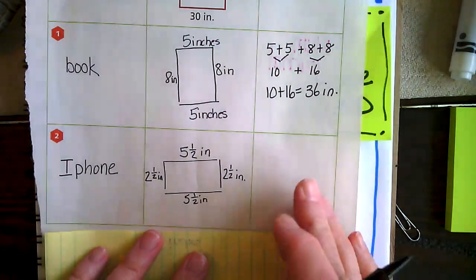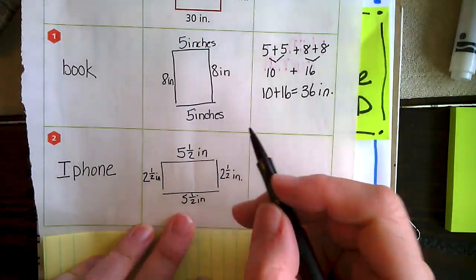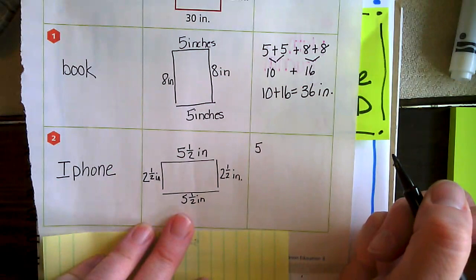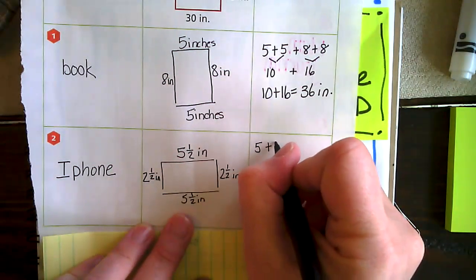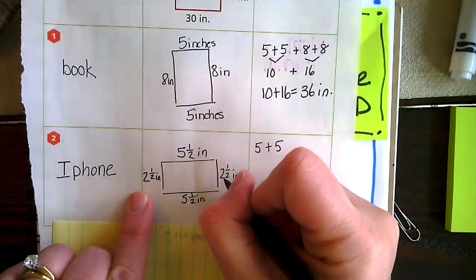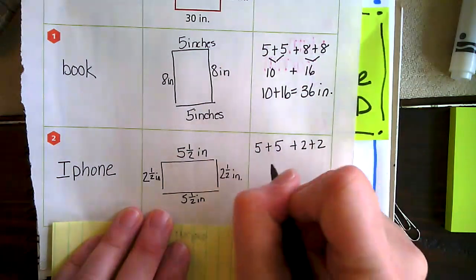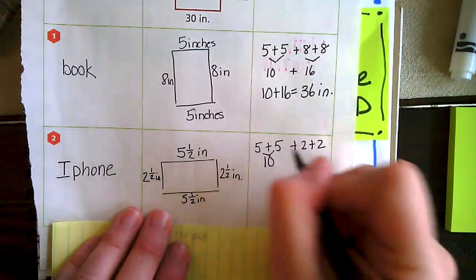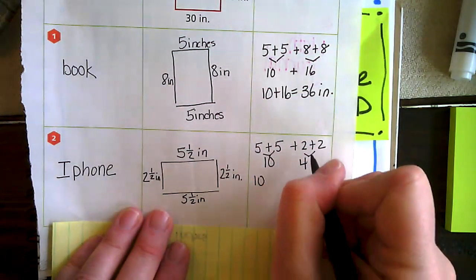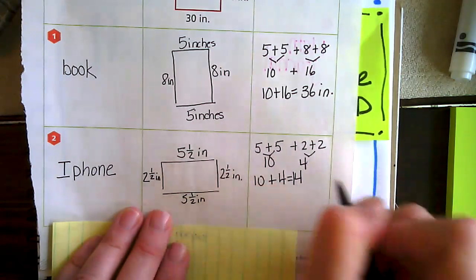Okay, let's put it together. 5.5 plus 5.5. So why don't we just break it up and think about it in whole numbers first. 5 plus 5. 2 plus 2. 5 plus 5 is 10. 2 plus 2 is, I'm sorry, 4. 10 plus 4 equals 14.